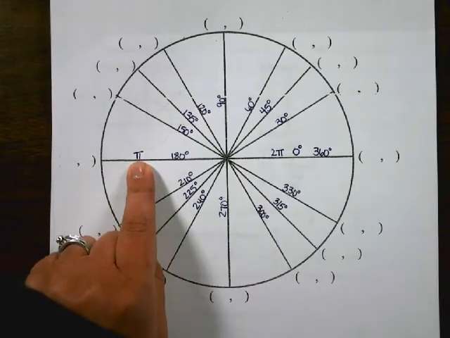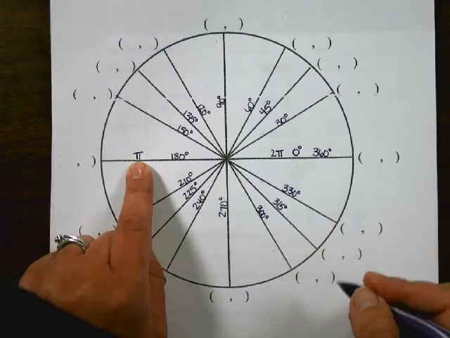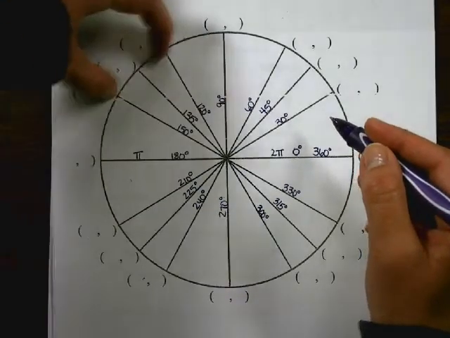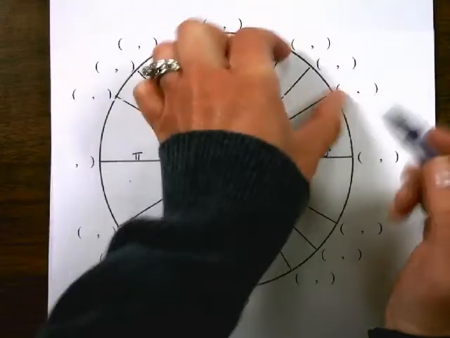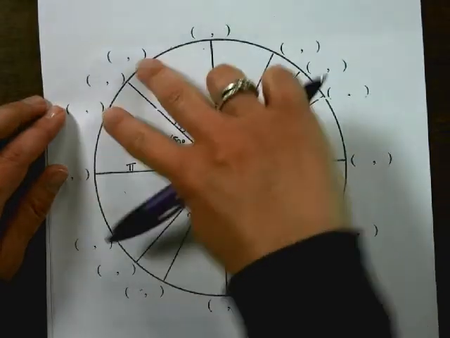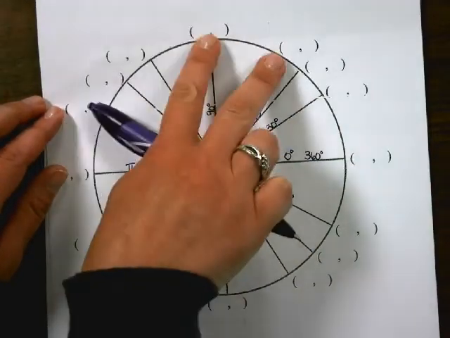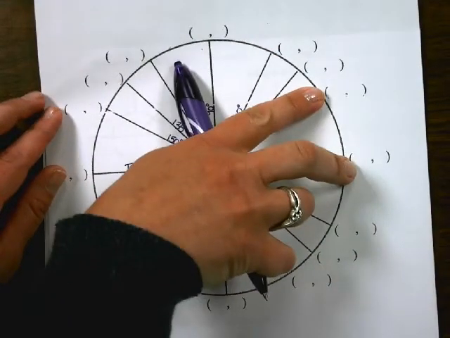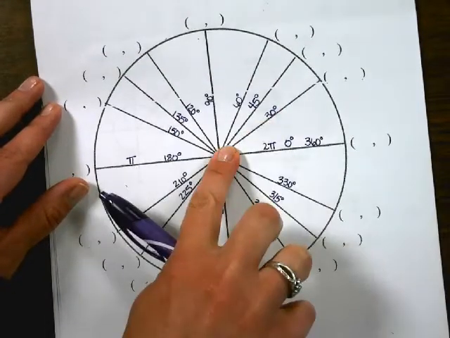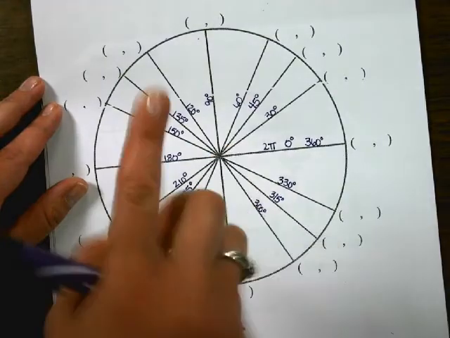Now let's just do some investigative work. If I break this apart into 30-degree chunks, 1, 2, 3, 4, 5, 6 chunks, do you see that? That makes this 30 degrees, pi over 6.